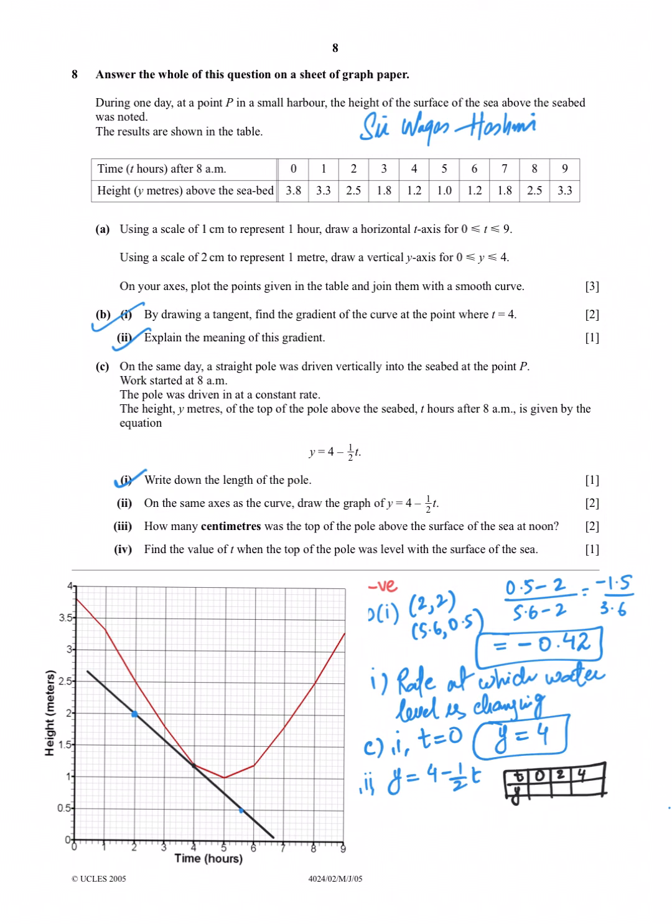Firstly we are going to start with t equals 0. When t is 0, this whole expression will be 0, so y will be 4, right? When t is 2, we have 4 minus 1 upon 2 times t, the value of t is 2, so the 2 and 2 cancel, and 4 minus 1 is 3. And when t is 4, 4 upon 2 is 2, and 4 minus 2 is 2. So these are the values.